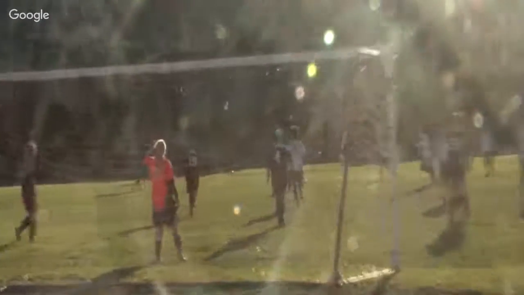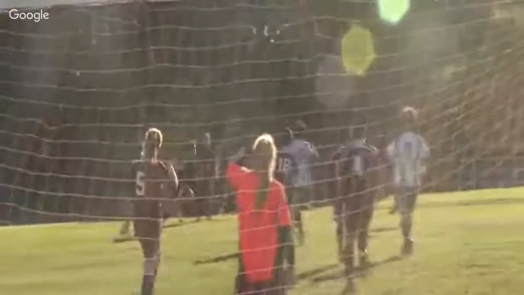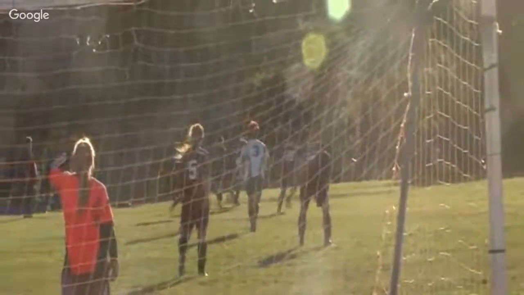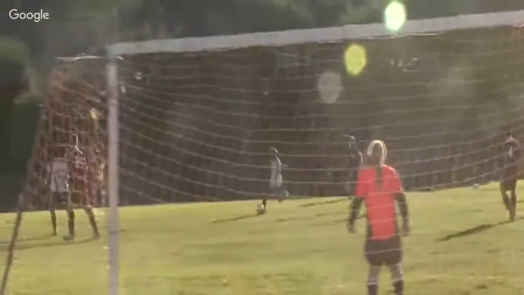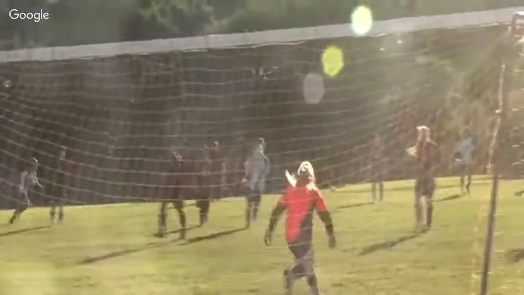We have a shot across in the middle. No one at Rio Lindo was able to get to that ball. Napa does a good job of clearing it, and now they're on the counterattack. But that was snuffed out quickly by Kevin Kim, who sends it up.